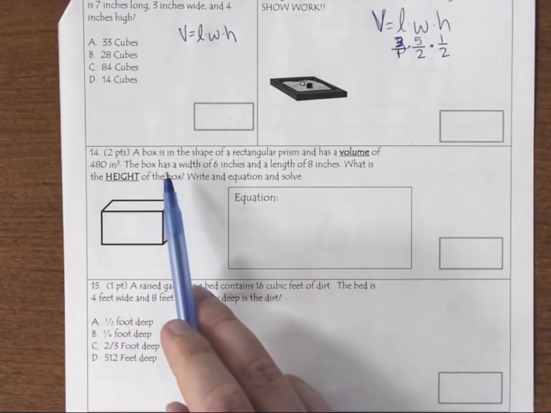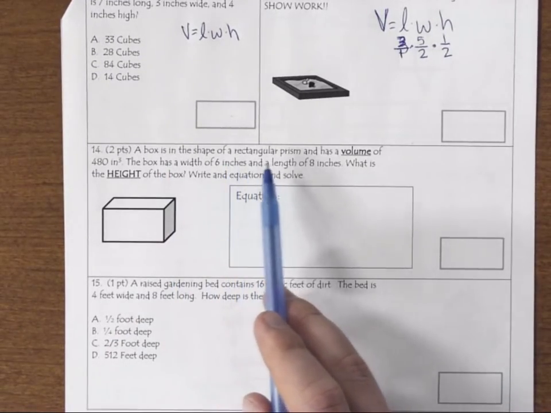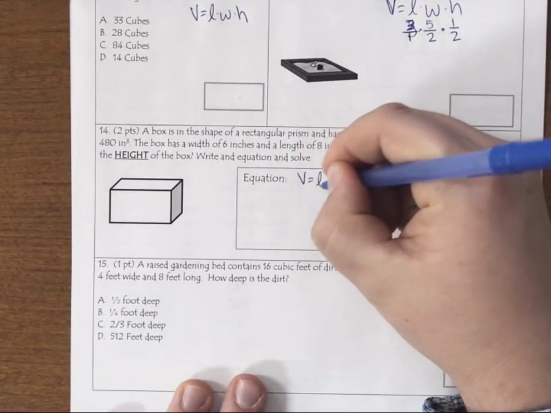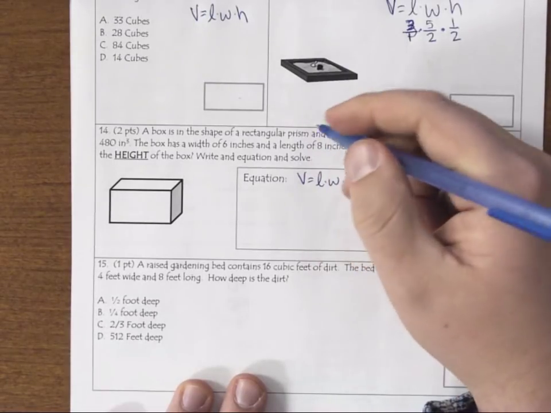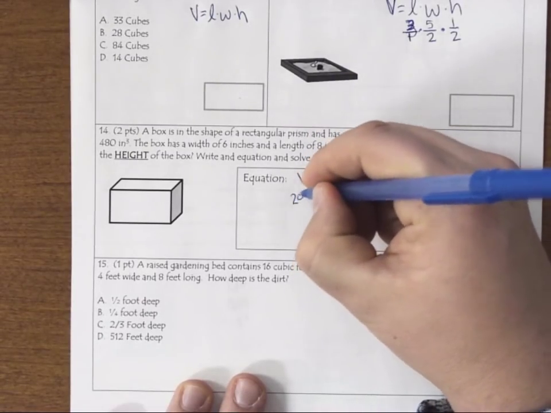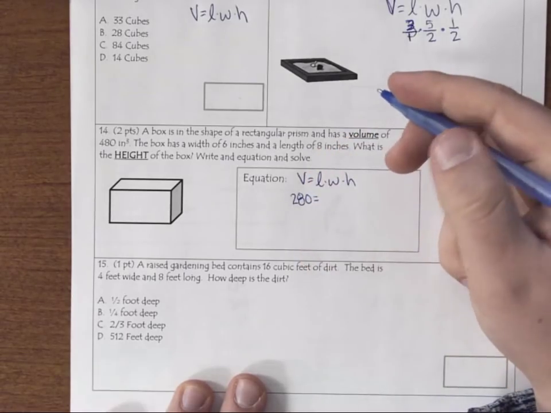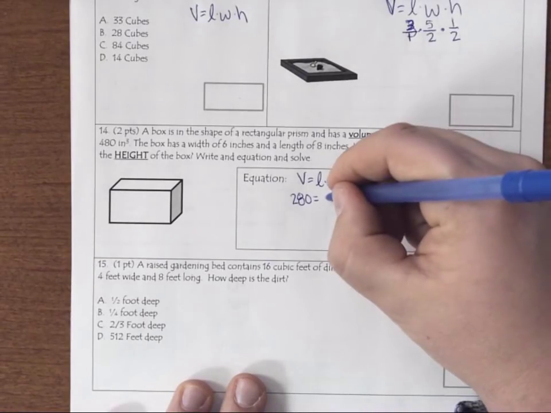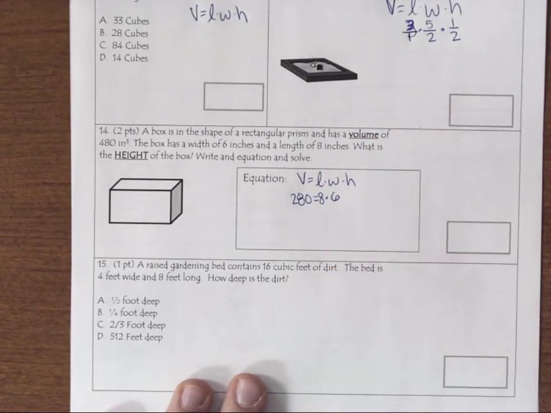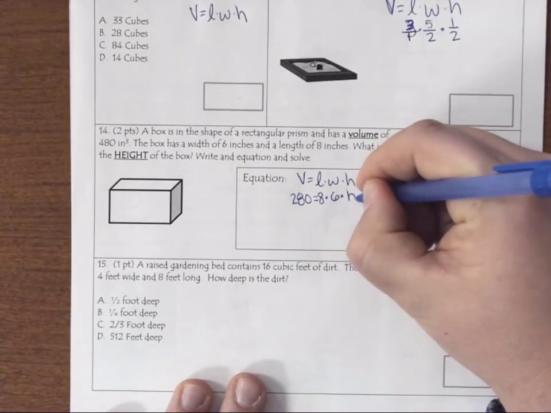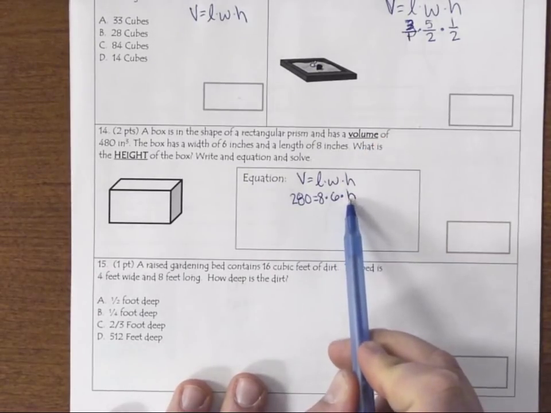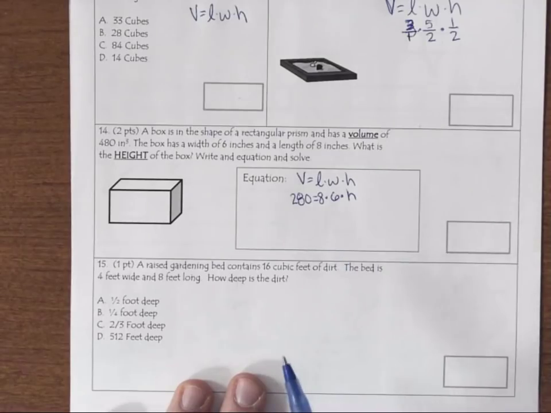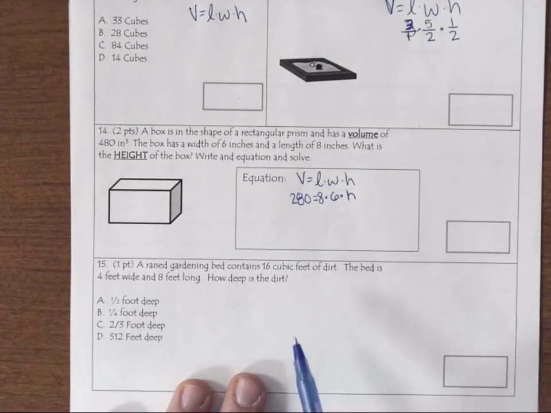Number 14. A box is in the shape of a rectangular prism and has a volume of 480. So remember, V equals L times W times H. Okay, we know that the volume is 480. The width is 6. The length is 8. And it says, what is the height? Times H. So this is what we're missing. That's what we're solving for. Simplify the expression and then solve for H. Okay, I'm going to let you go ahead and finish the problem.